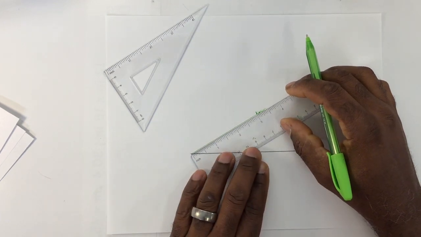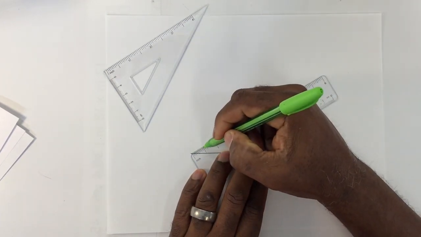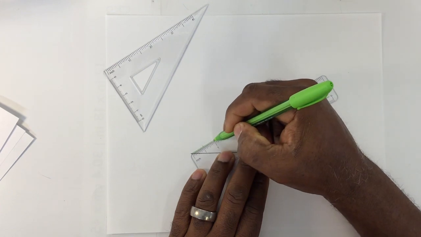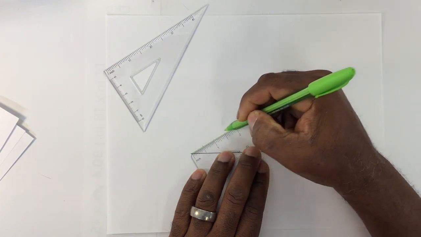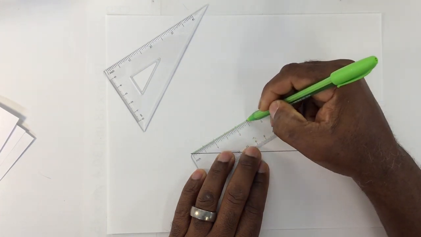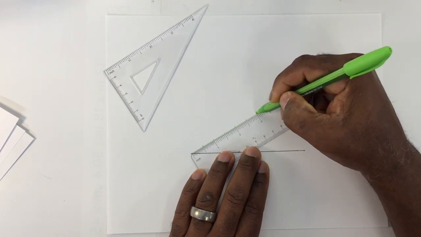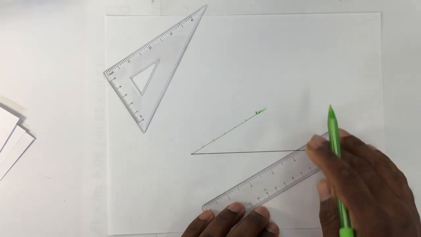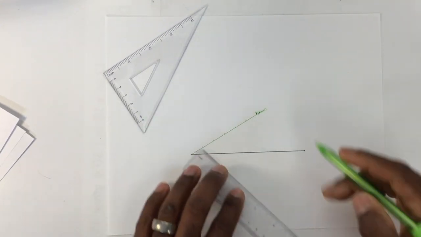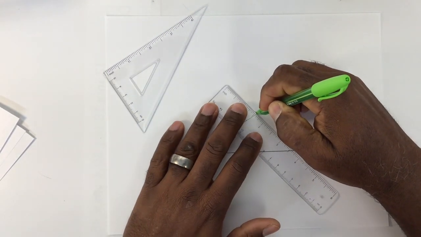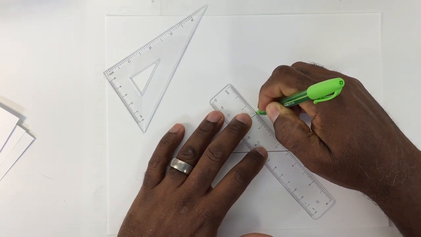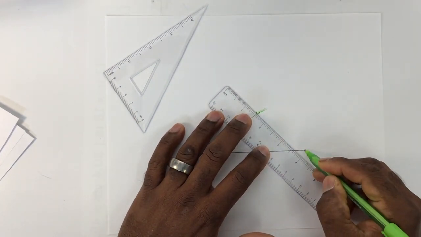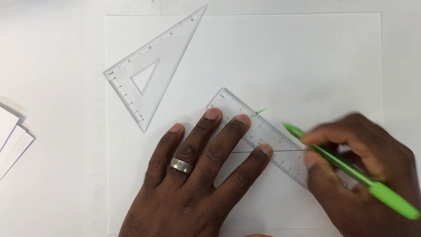Okay, and I'm going to just go ahead and subdivide that equally by 1/2 inch, which gives me 1, 2, 3, 4, 5, 6 divisions. So once you've done that, go back to this line at this point at the end and connect this point to the end of this line, like this.